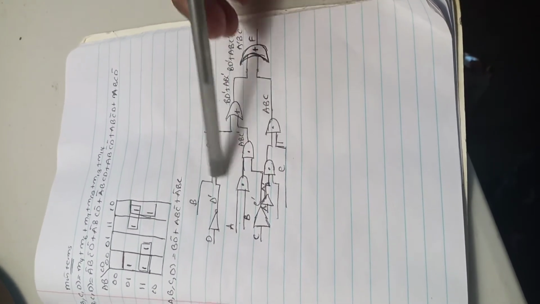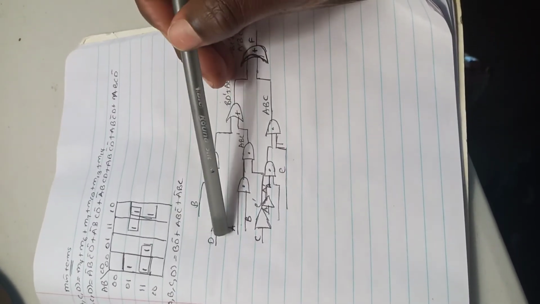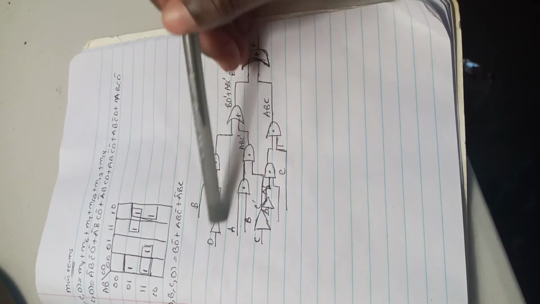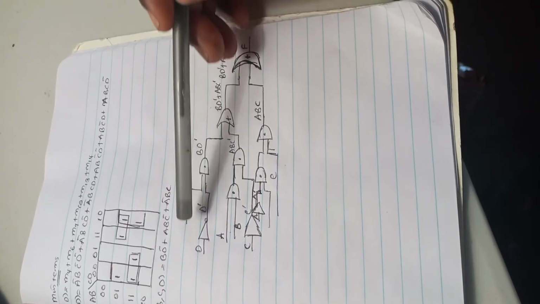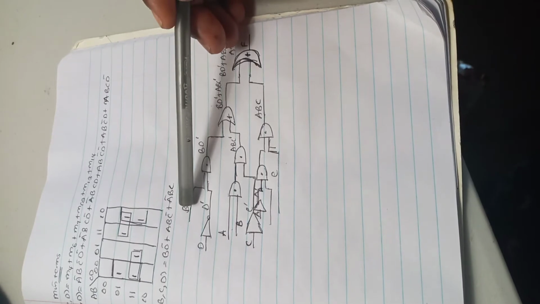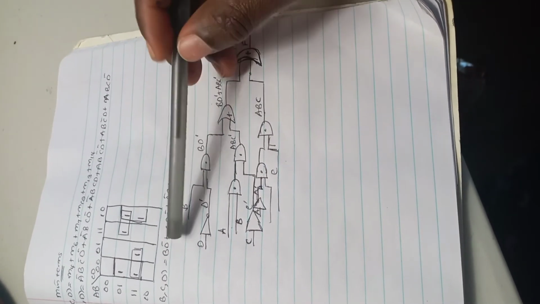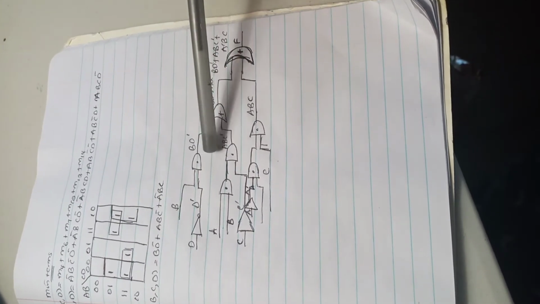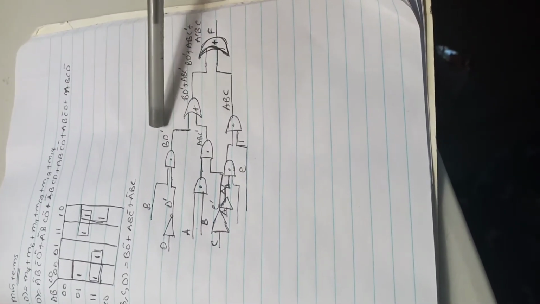When you have a d prime, you're going to use a NOT gate, which is an inverter. That's why we have the input as d, and the inverter is going to make this a d prime, and then we have a b. B is right here. In between b and d prime is a multiplication sign, and when we have a multiplication sign, we use an AND gate. That's why we have this here to give us the output as b d prime.